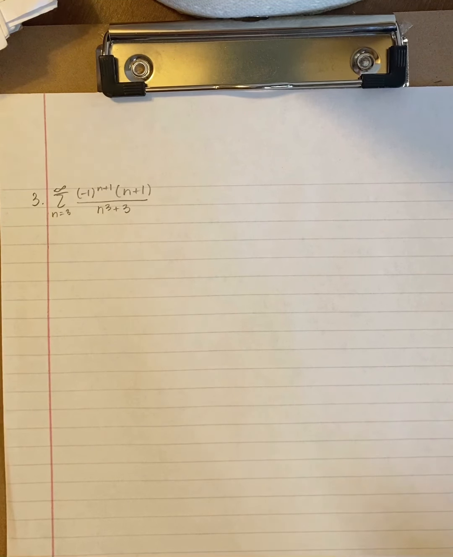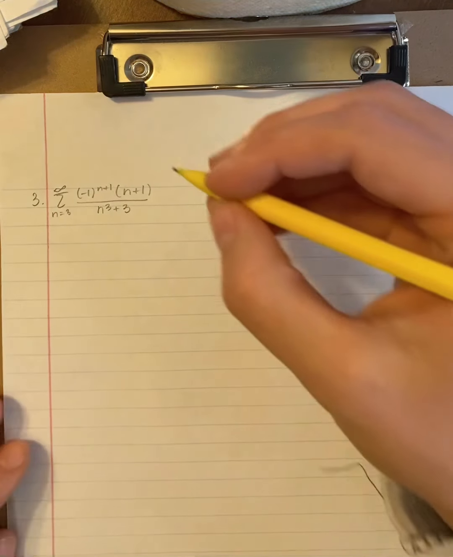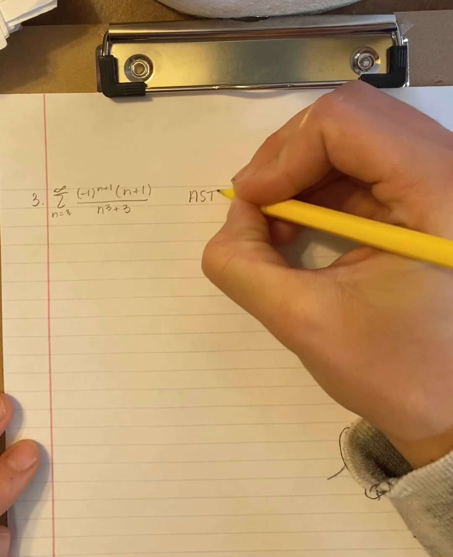For this problem, we have the series of n equals 3 to infinity of (-1)^(n+1) times (n + 1) over (n^3 + 3).